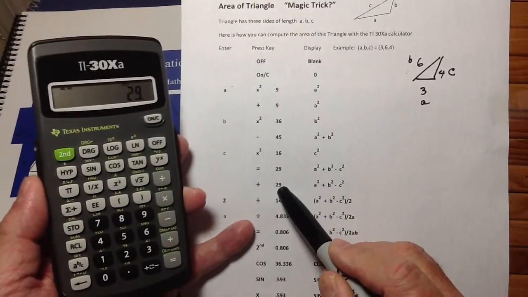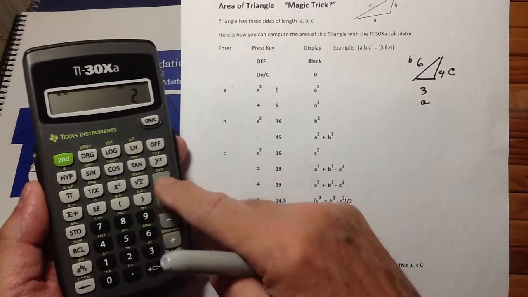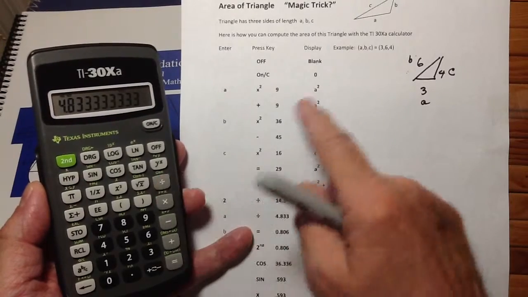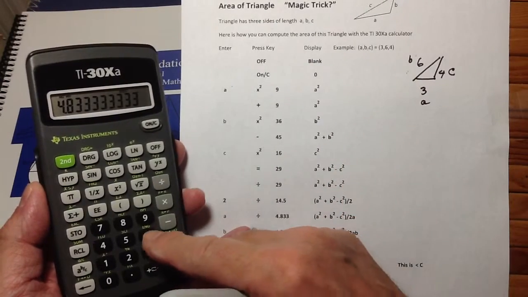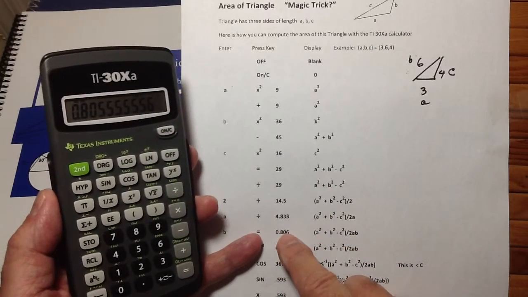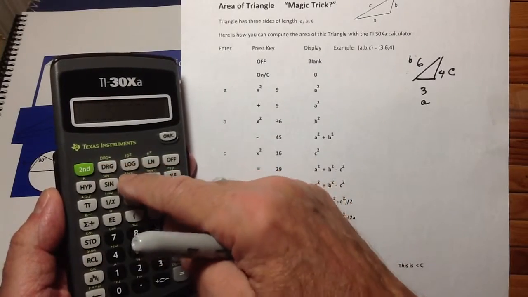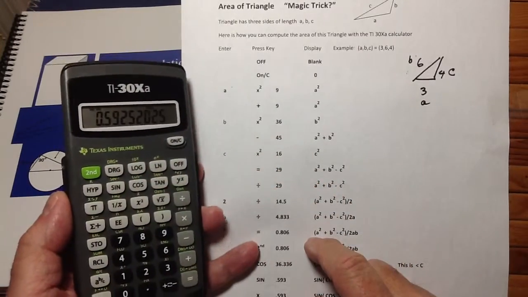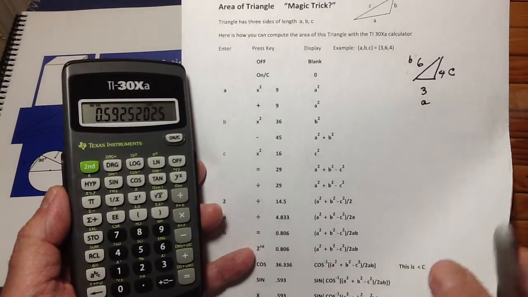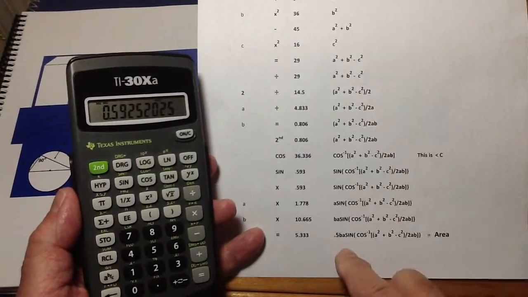Now we're going to hit the divide key. And first we're going to divide by 2, then we're going to divide by A. Now what is A? A is 3. Hit the divide key. Then we're going to divide by B. B is 6. Hit the equal key. And now we end up with 0.806. And now we're going to do second cos. And then hit sine. And after we've hit the sine, S-I-N, we've ended up here with 0.592.